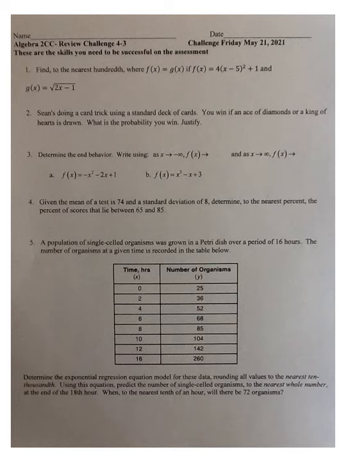So this is the review for your next test, which is 4-3. So let's take a look at the first one. It says find to the nearest hundredth where f of x equals g of x. And we have f of x equals 4 times x minus 5 squared plus 1. And g of x is equal to the square root of 2x minus 1.